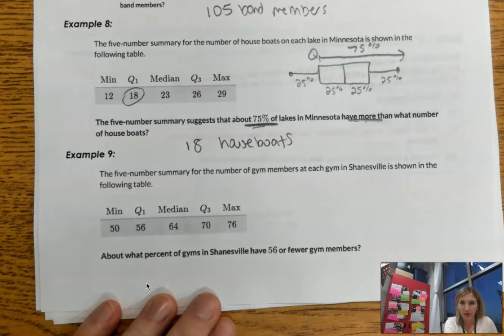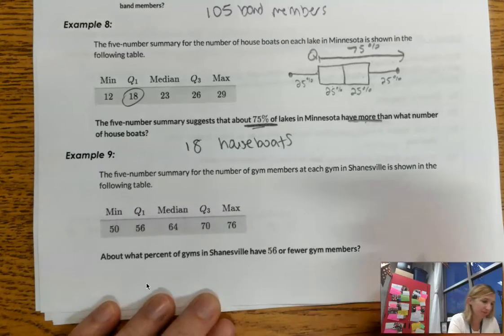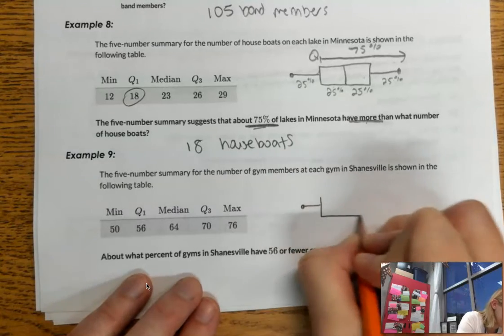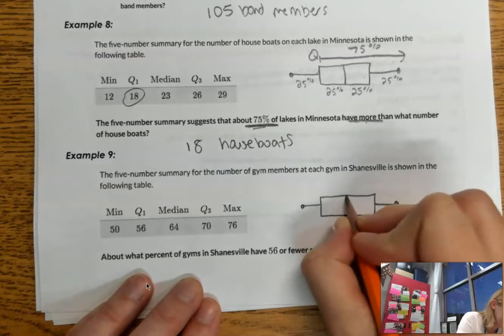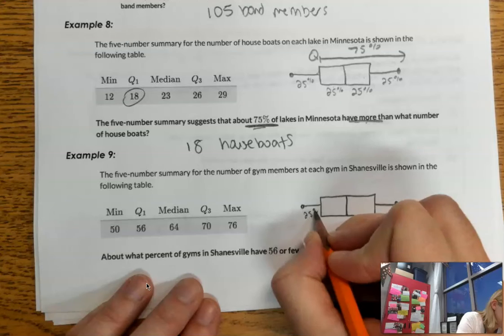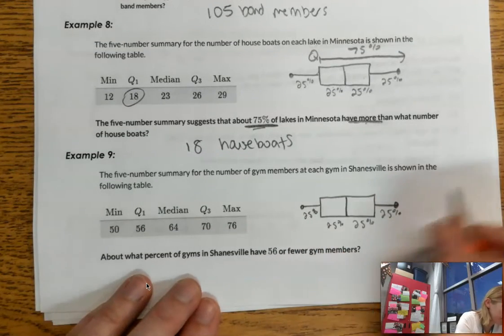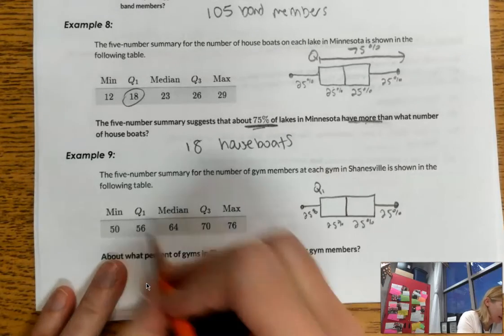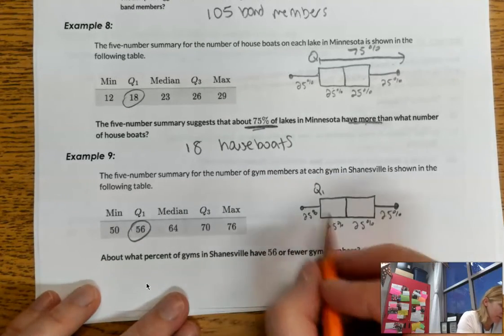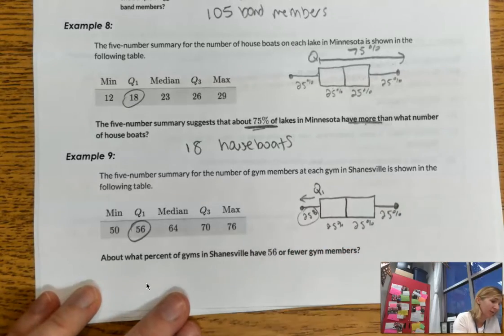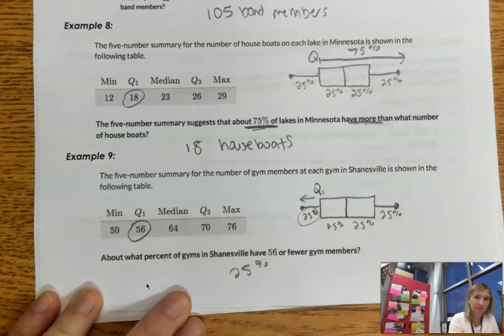Pause the video, try example 9 on your own. All right, so the 5-number summary for the number of gym members at each gym in Shanesville is shown in the following table. About what percent of gyms in Shanesville have 56 or fewer gym members? So remember 25, 25, 25, and 25. So 56 is my Q1, right? So what percent of gyms have 56 or fewer? That would be 25%.